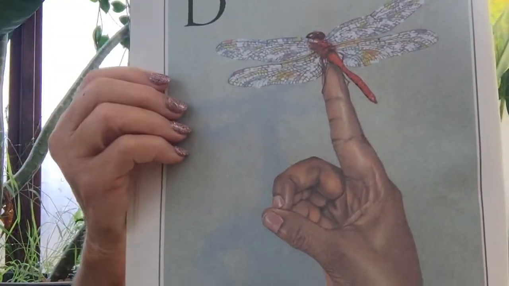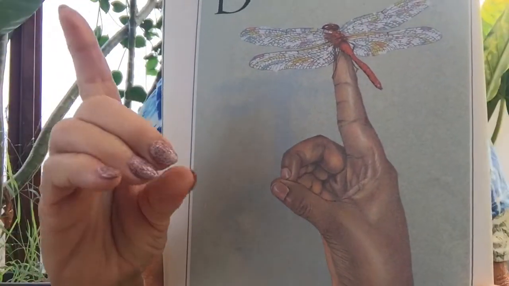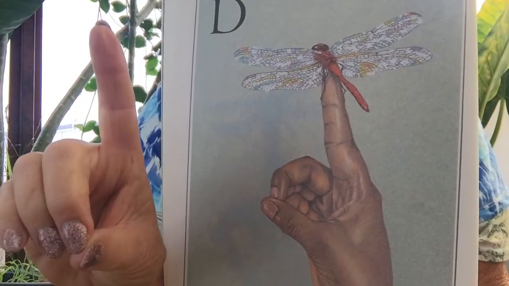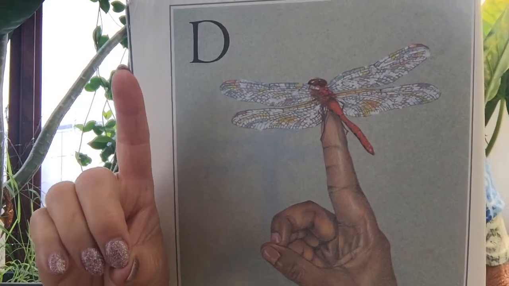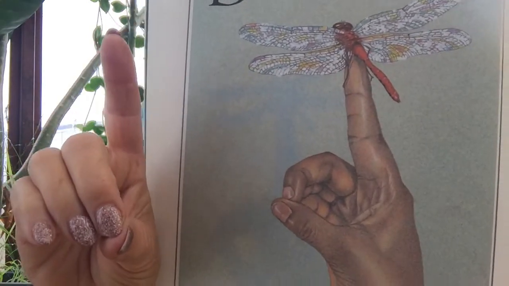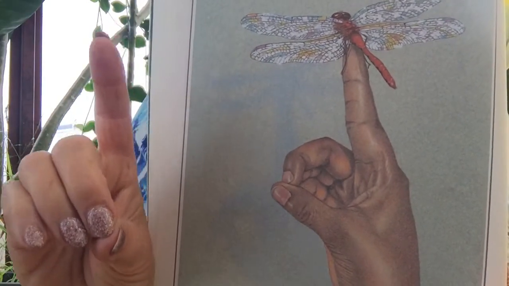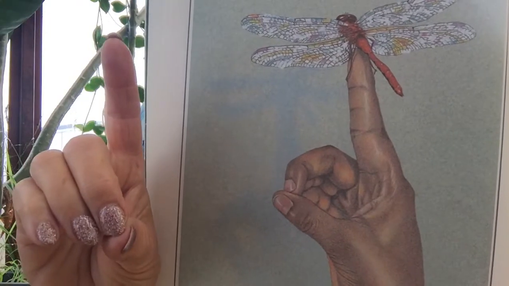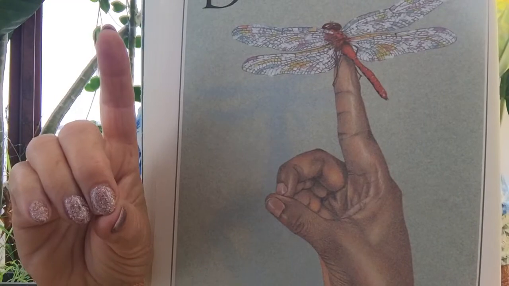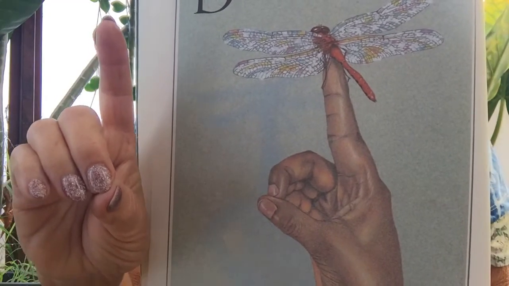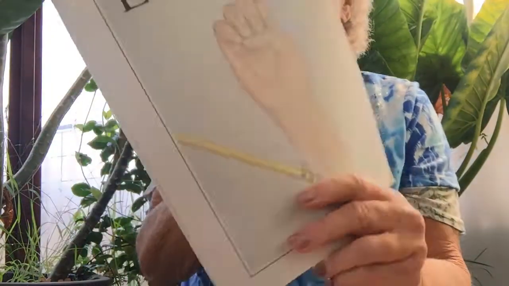D, for dragonfly, you make a lowercase d. Your fingers together, index fingers straight up. Pretend there's a dragonfly sitting right on the tip of it. What does a D say? D, D, D. Yes, the D says D, D, D.